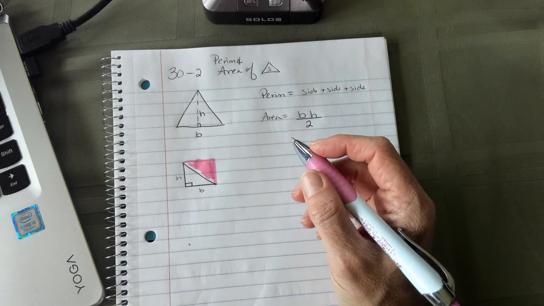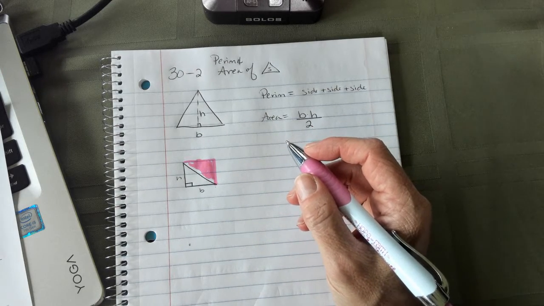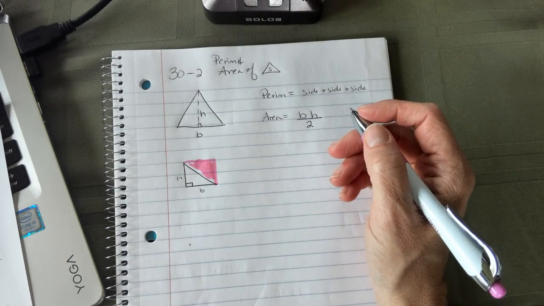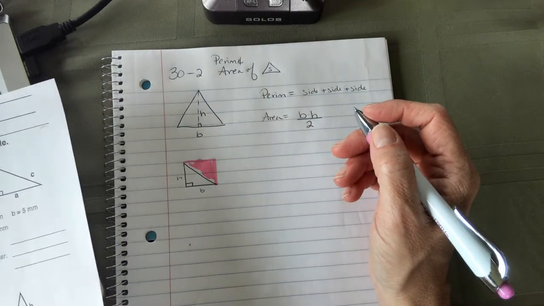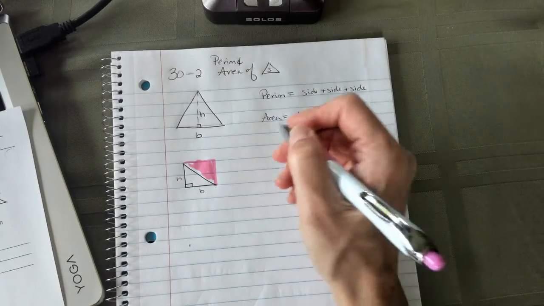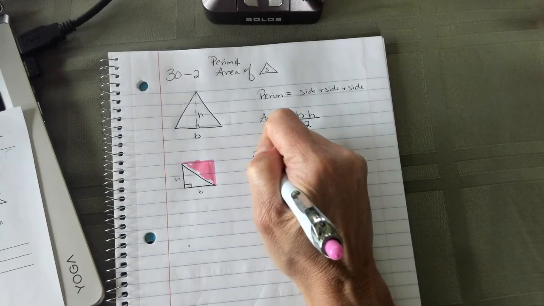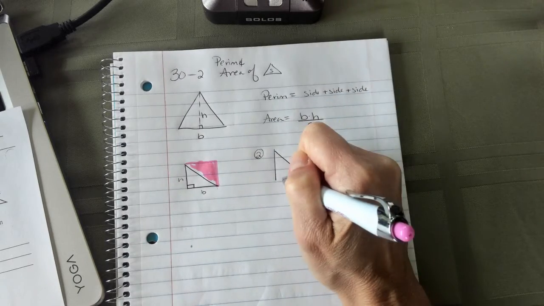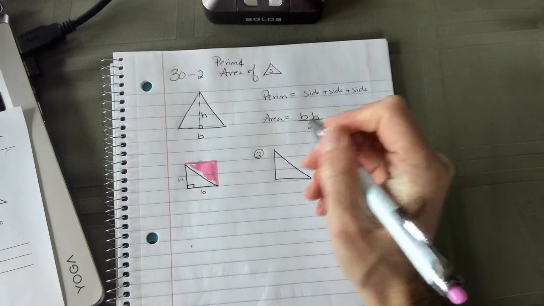I've actually got a couple of other formulas that we're going to play with, but I want to jump into the very first example. And I'm actually using your worksheet, and I'm looking at the evens, which is what I've been consistently doing, so you will be assigned the odds. So I'm going to do problem number 2. I'm just going to sketch it here on my paper. And this is pretty much the way that it's going to look on your worksheet.